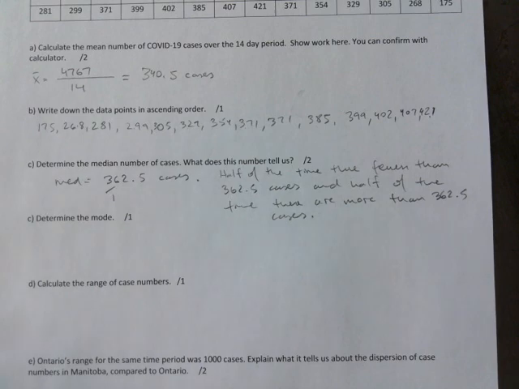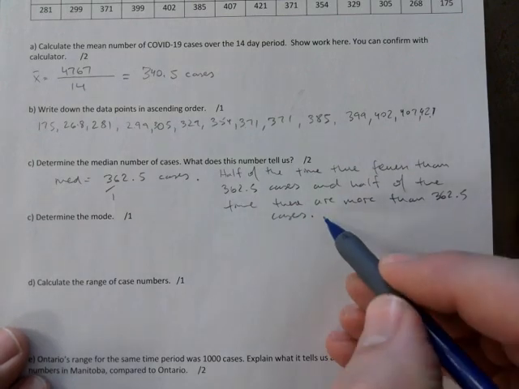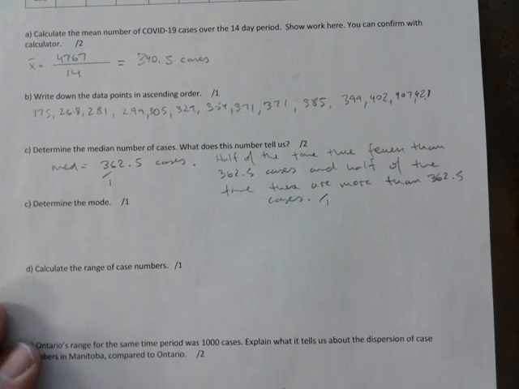You could have said something along those lines, indicating that it represents the halfway point where half of the time it's less, half of the time it's more. If it's temperature, then half the time it's colder than that, half the time it's warmer. If it's height, half the time people are shorter than this, half the time people are taller. So just look at the context and that helps you decide how to answer this question.